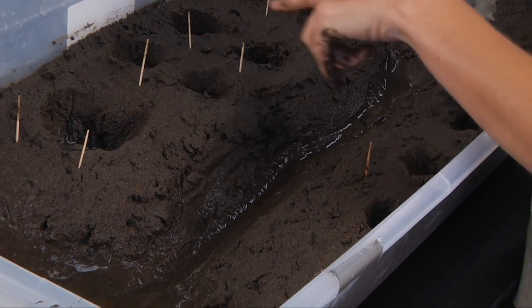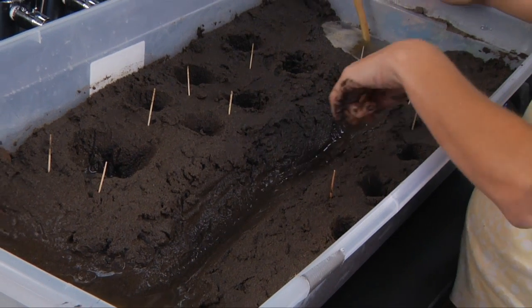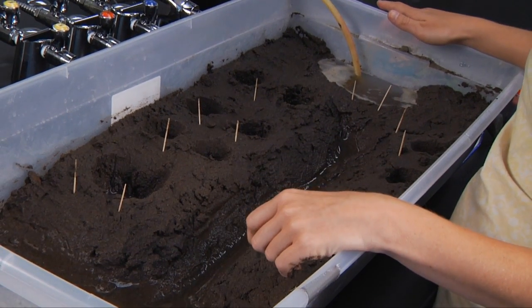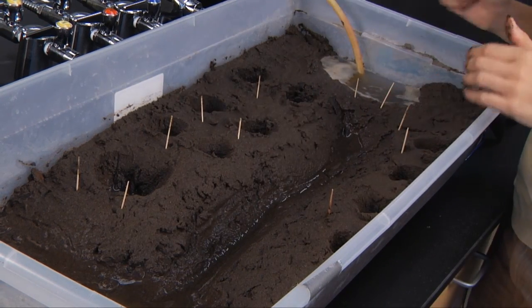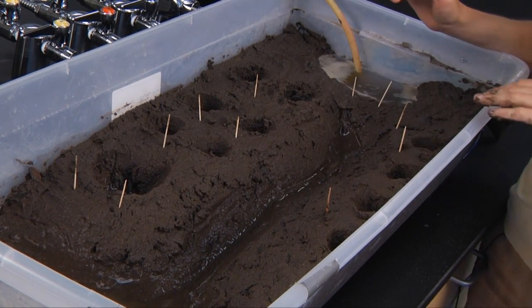Note the changes in the lake levels throughout. Note what happens in this river here. Does it fill with water? Does it not? Does it start to erode? Yes or no? And then mark those changes on your lab.